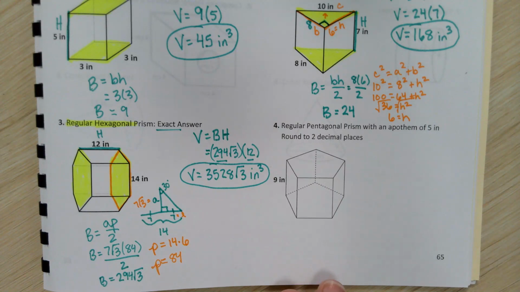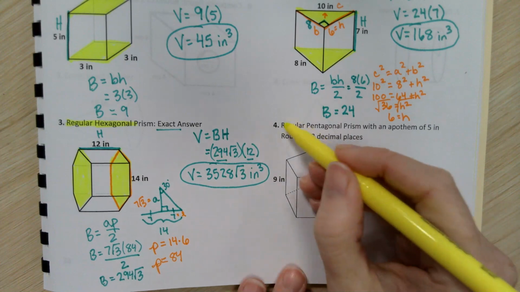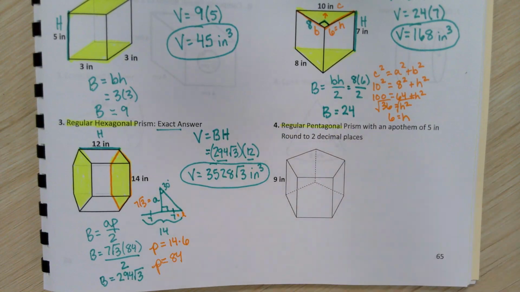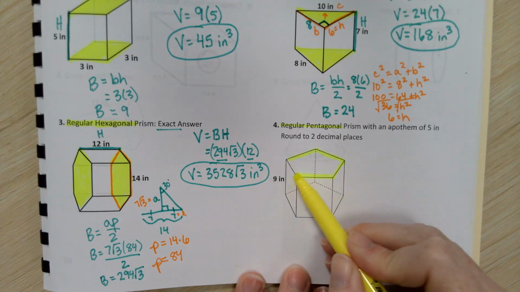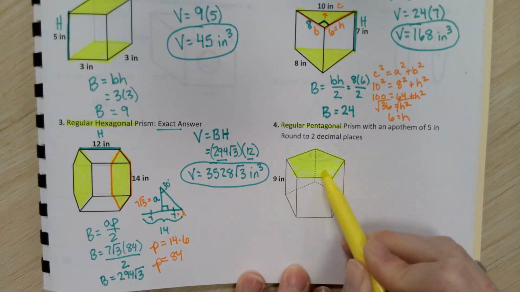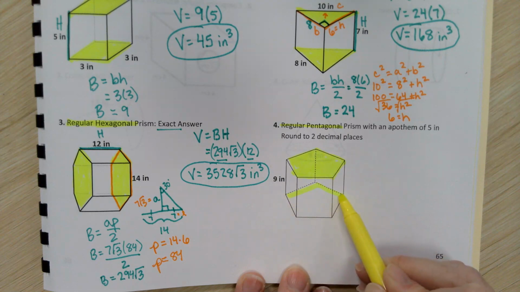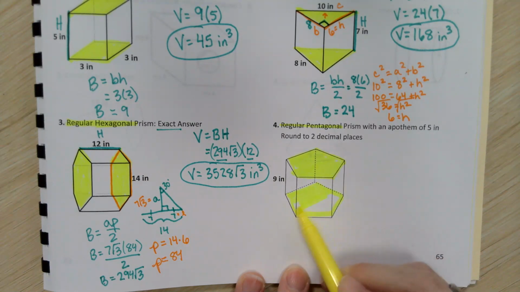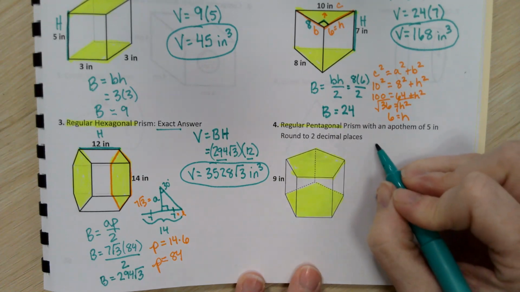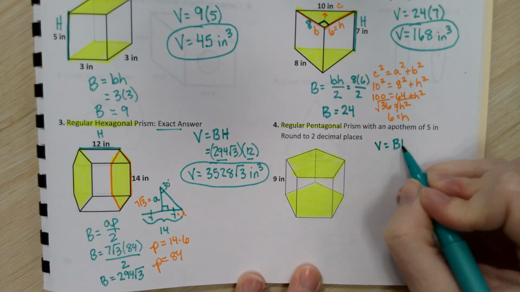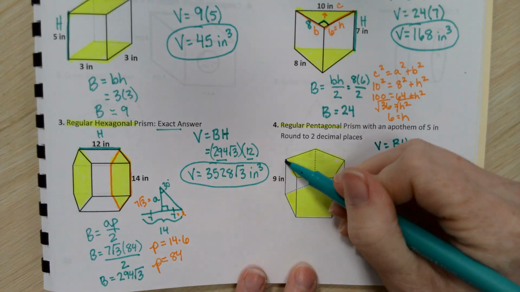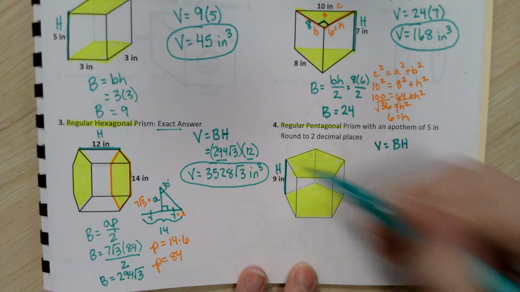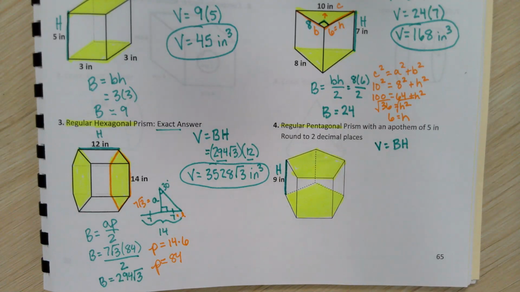All right, moving on to question number 4. The clue about my base this time is that it's a regular pentagon. So I can see that regular pentagon up here at the top, or we could see it at the bottom, or both. The volume formula, since we're dealing with a prism, will continue to be capital B times capital H. And the distance in between those bases is right there over on the left, so I've got the capital H part figured out.